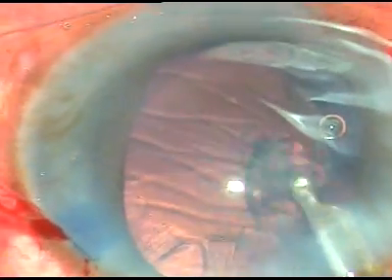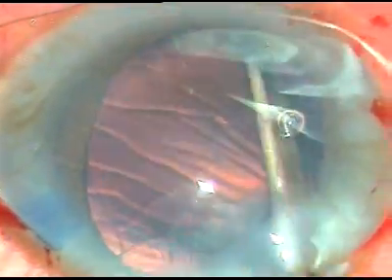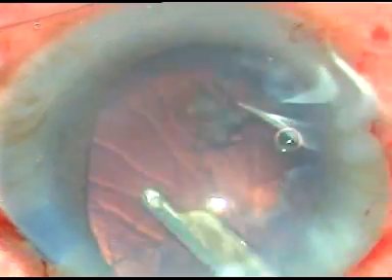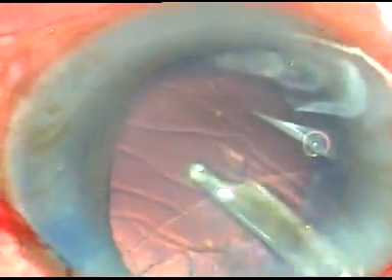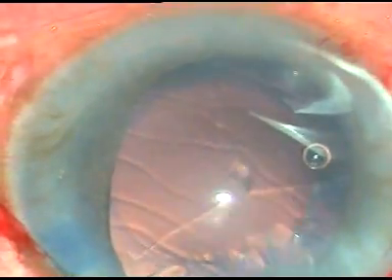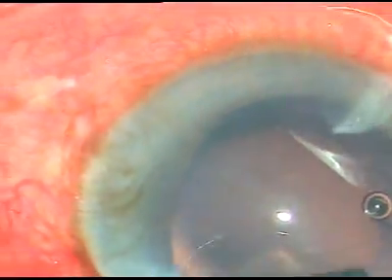One can use bimanual IA to remove the cortical matter. I also use bimanual IA, but in this case I am using a 23 gauge Simcoe cannula. Now I go through the side port to remove the cortical matter from 10 o'clock and 11 o'clock.